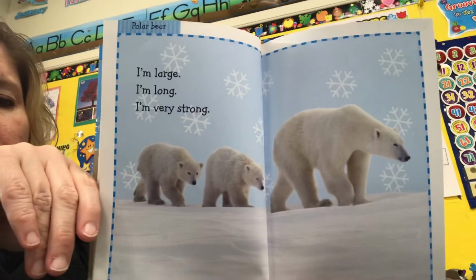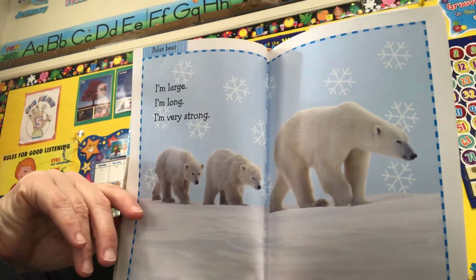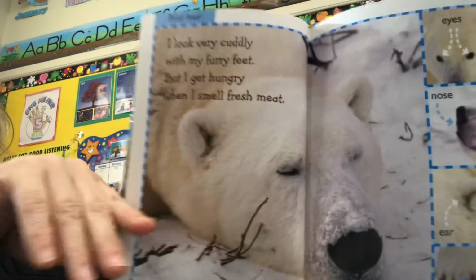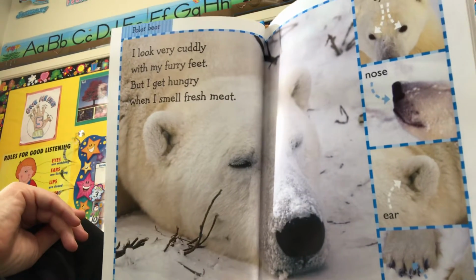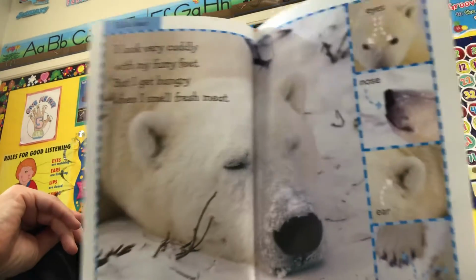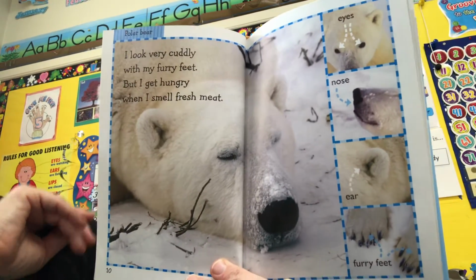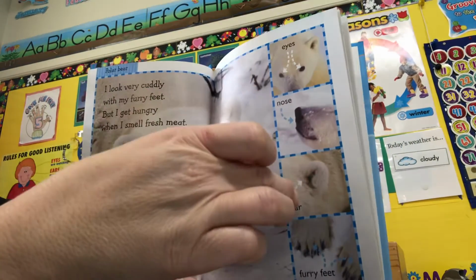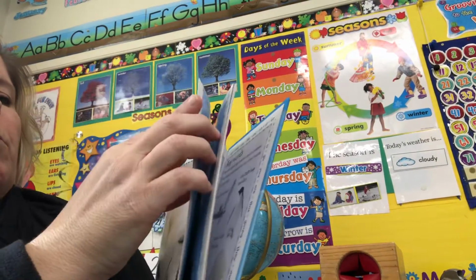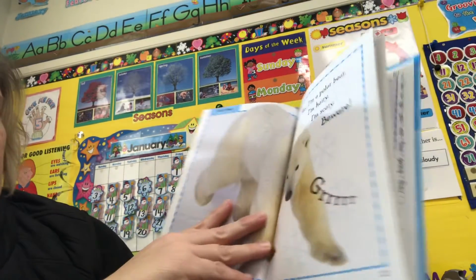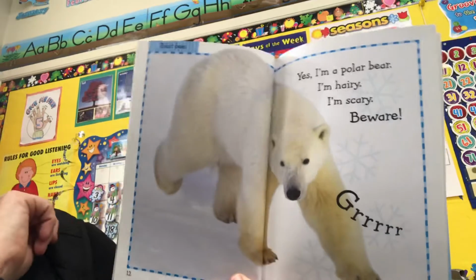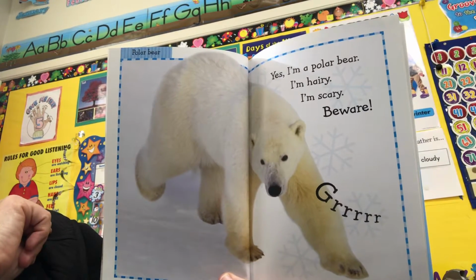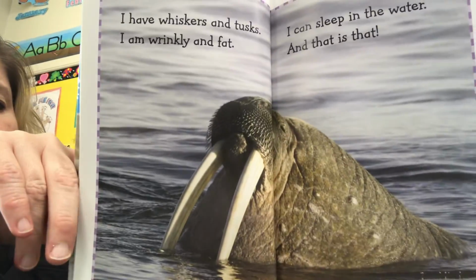And this is a couple of pages of riddles. I'm large, I'm long, I'm very strong. I look very cuddly with my furry feet, but I get hungry when I smell fresh meat. There's a close-up look at his eyes, his nose, his ear, and his furry feet. What am I? Yes, I'm a polar bear. I'm hairy, I'm scary, beware. Do you know what that animal is?